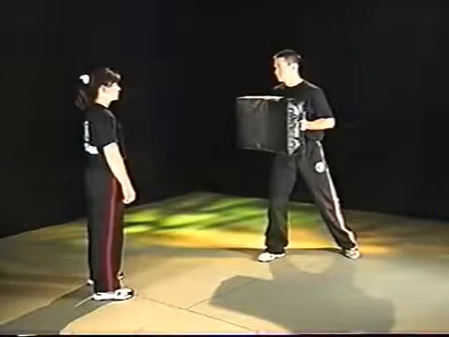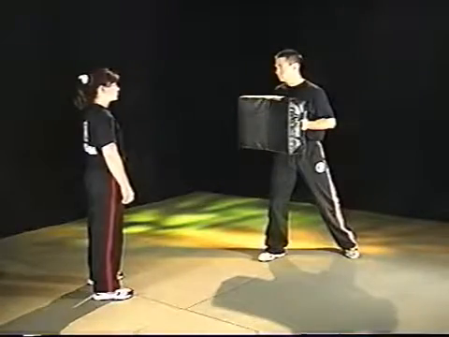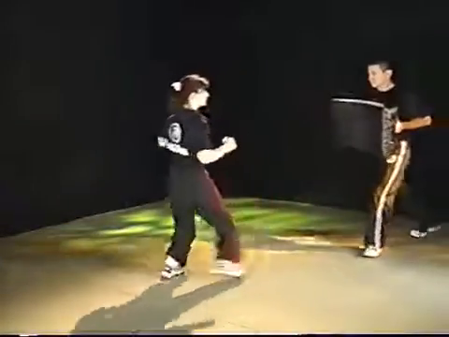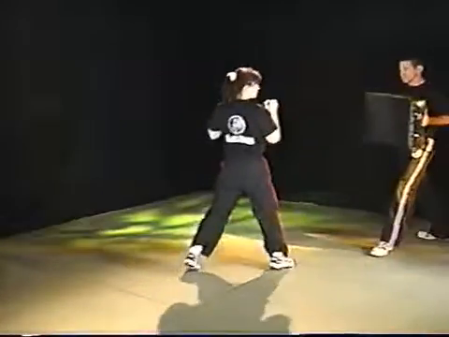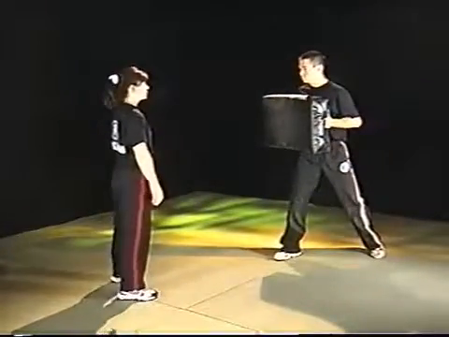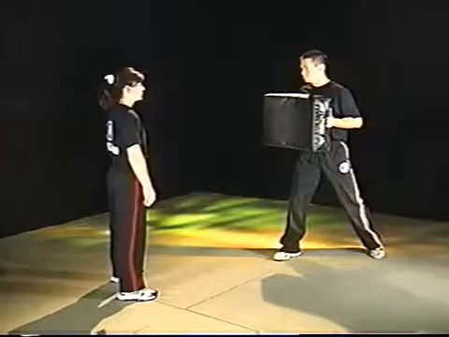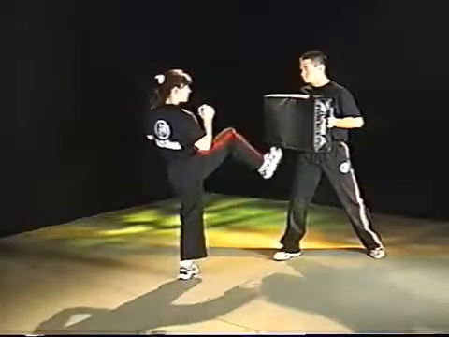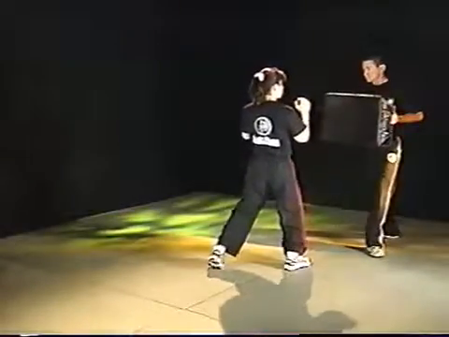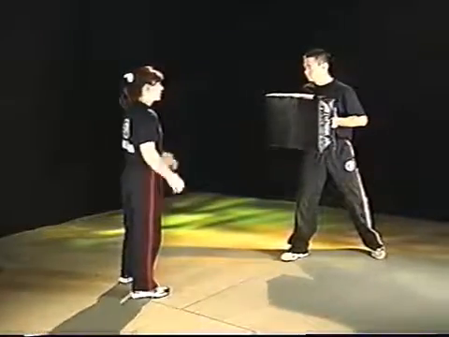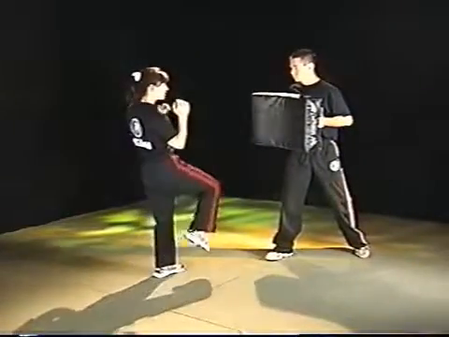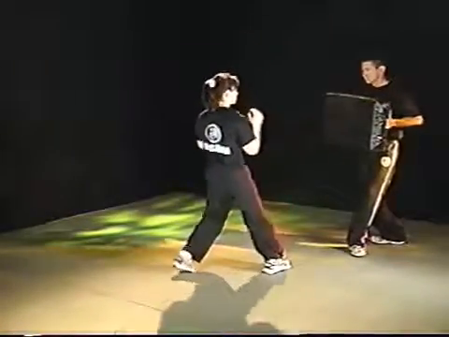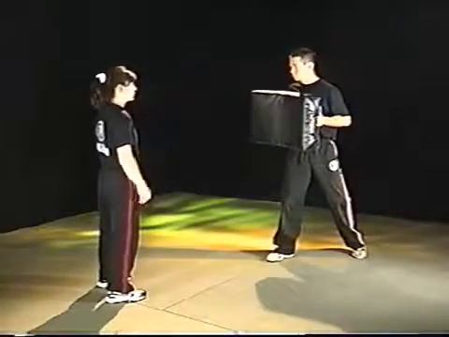Mani will demonstrate now from a passive stance a defensive kick forward. We're using this technique to push the opponent backwards, slowly. Mani is raising her leg, the knee is directed towards her shoulder, and then she is sending her heel forward in a straight line towards the target.